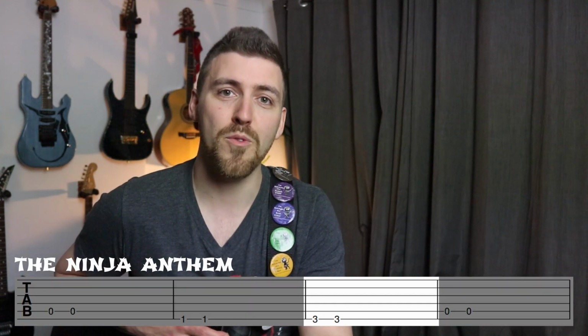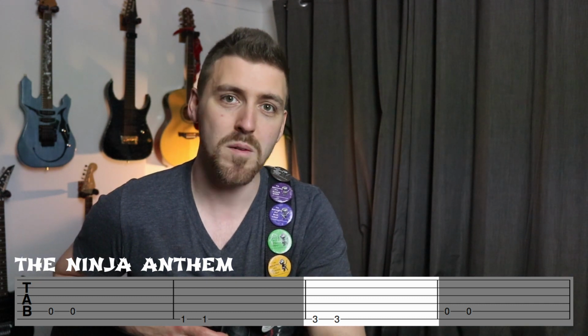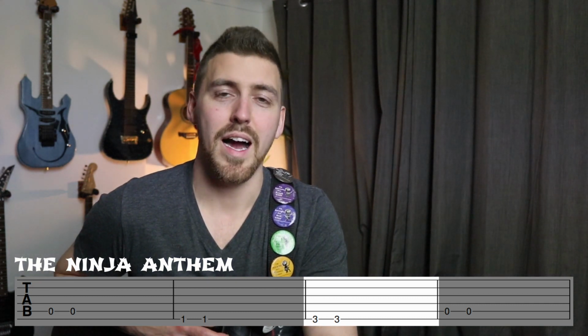If you haven't already figured this out, the tab we're looking at is for the Ninja Anthem, the song that we've just played. So the next bar, we then move up to the 3rd fret, but on that same line, because it's on the same string. And then we move across.